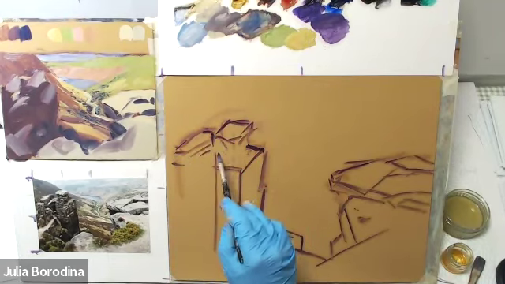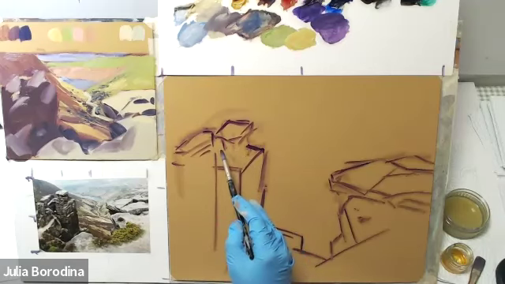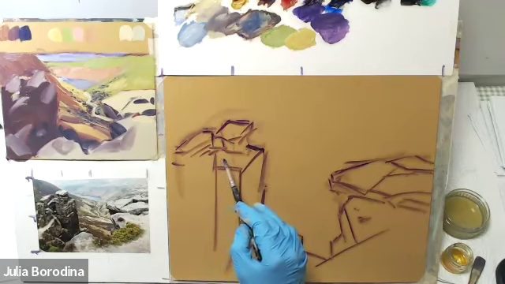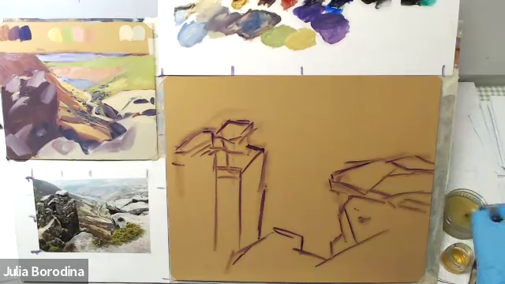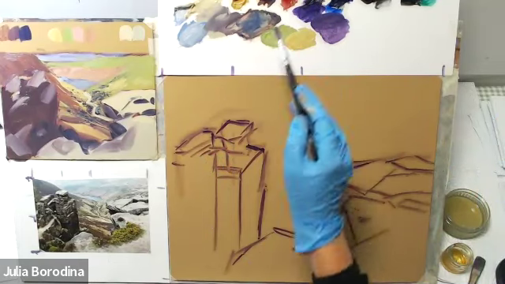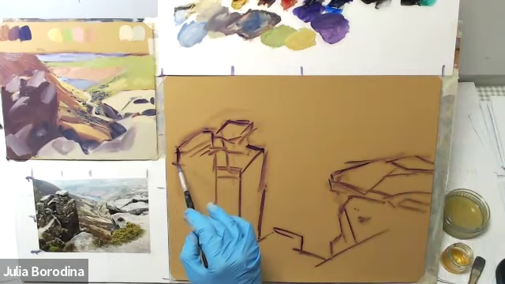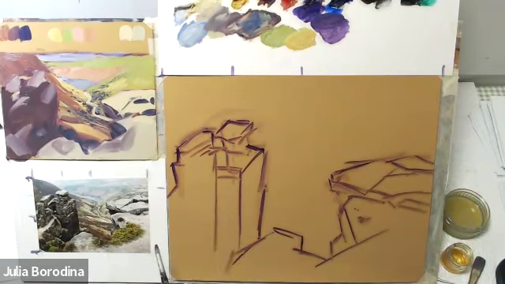Okay, this one stands up almost even as a perfume bottle or something, quite an odd artistic sculptural shape. But I'm going to leave it out till I start painting and actually build it with color, build it with paint.